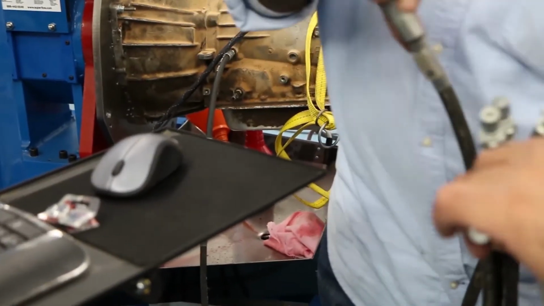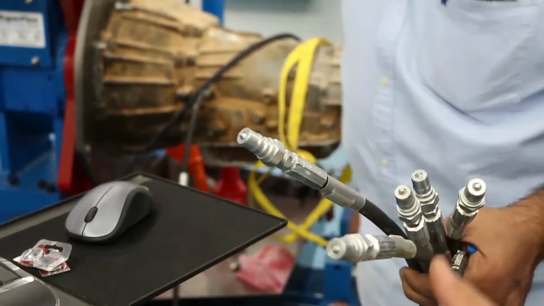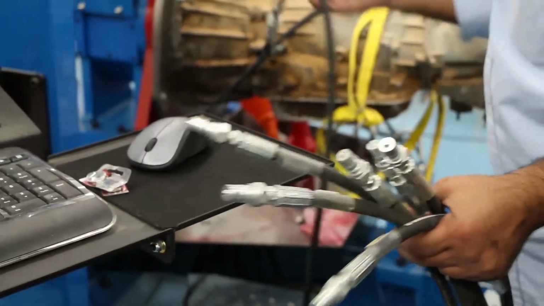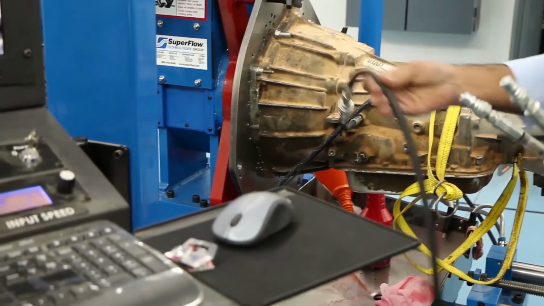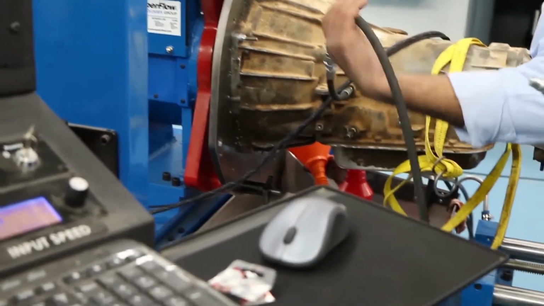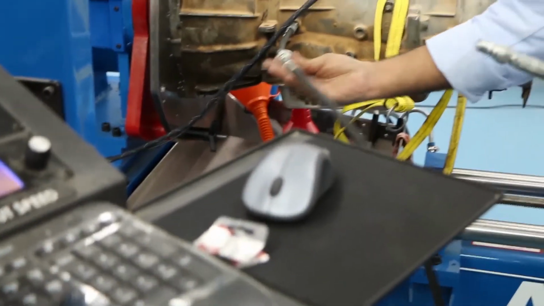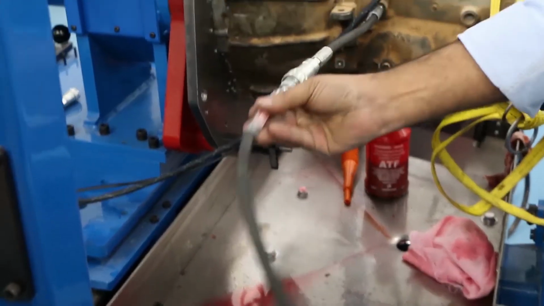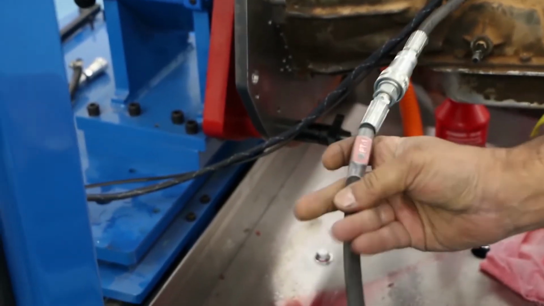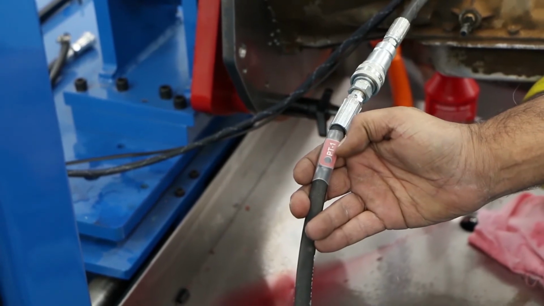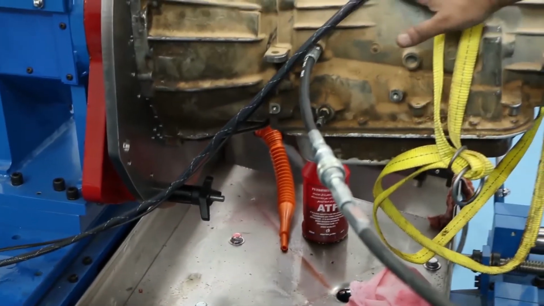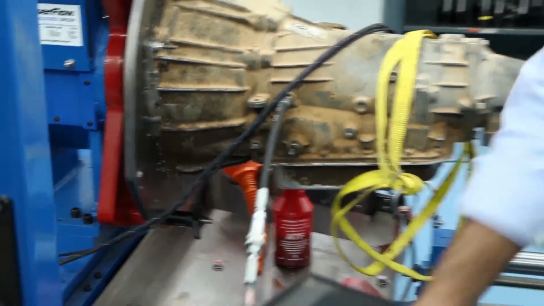And like I said, PT1 will always come up as main pressure, which is this one. This is PT1, the main. This is the temperature in the cooler, and PT1 is the main oil pressure inside.